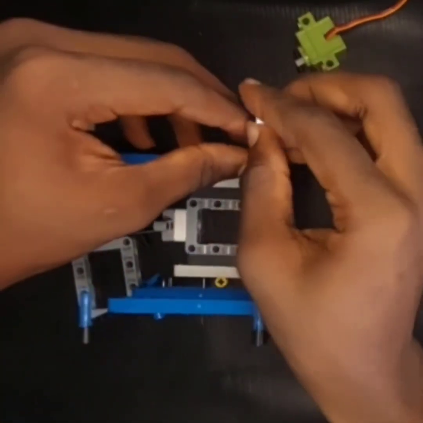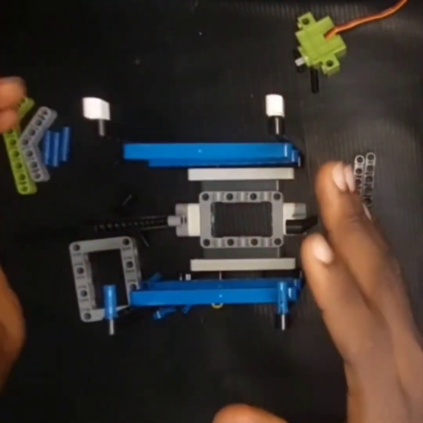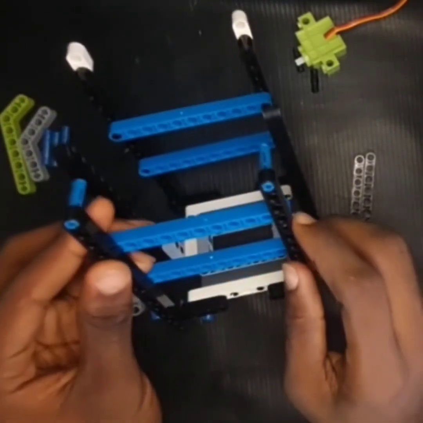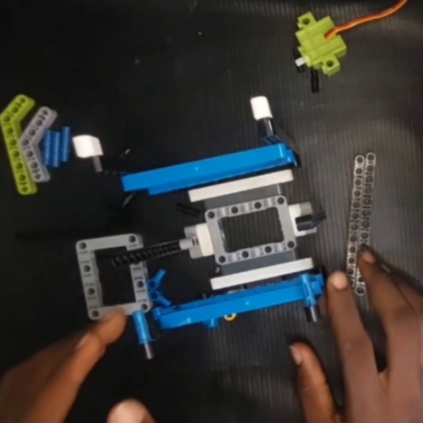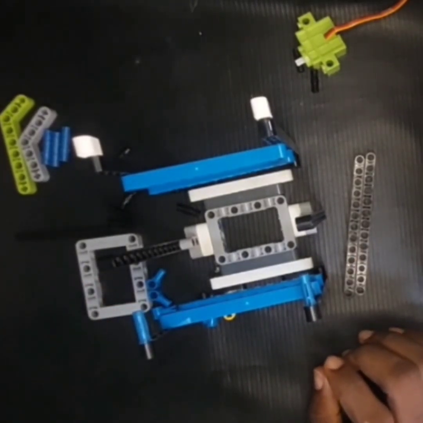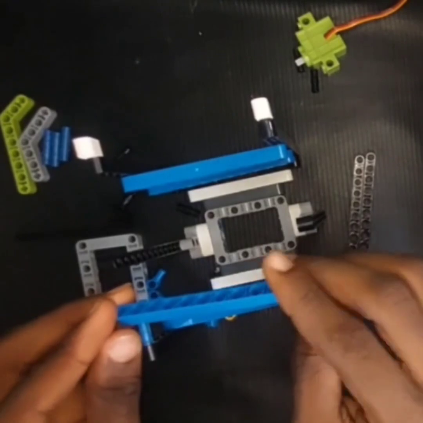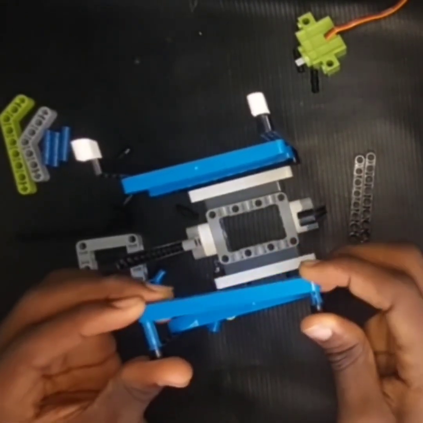Now the next we're going to pick are two 1 by 2 beams. One is going to be here. Another one is going to be here. Then we're going to add 1 by 11 beam. Then we're going to add 1 by 11 beam here.